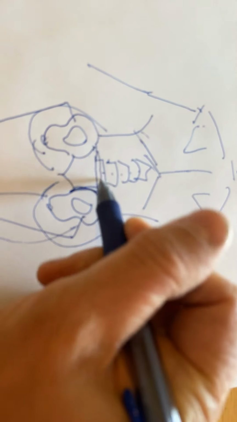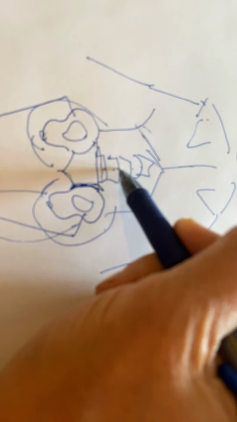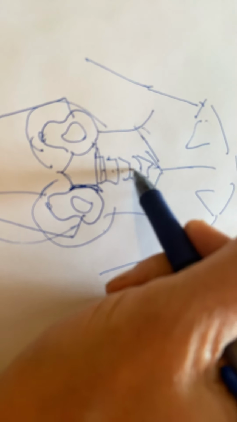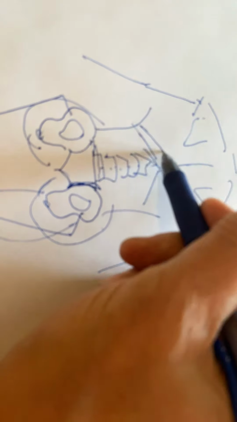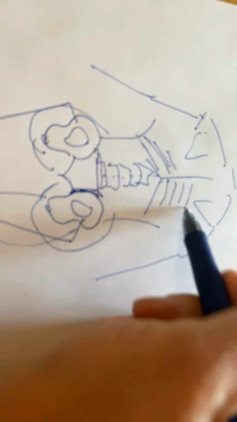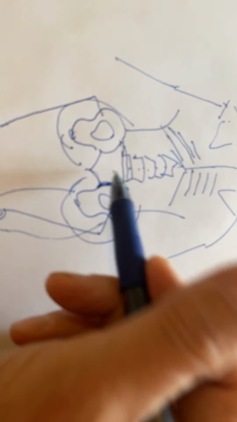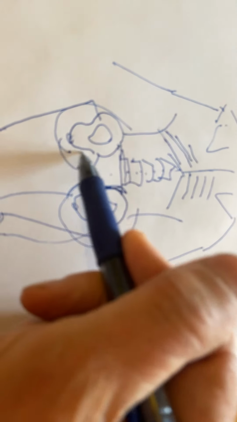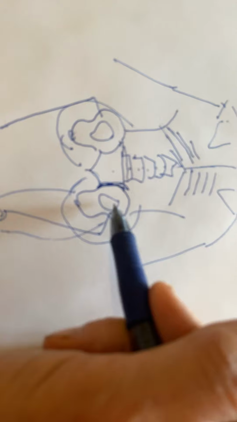Sacroiliac. Here's the sacrum at the base of the five lumbar vertebrae. Yours are a lot better than this person's here. Here's the rib cage here. Sacrum, the two halves of the pelvis, right? And there's asymmetry between them.